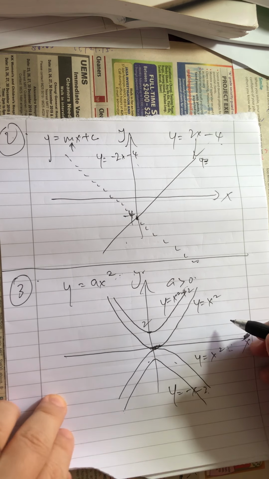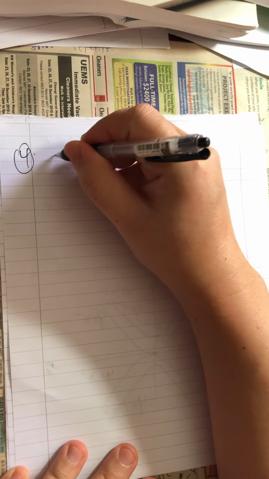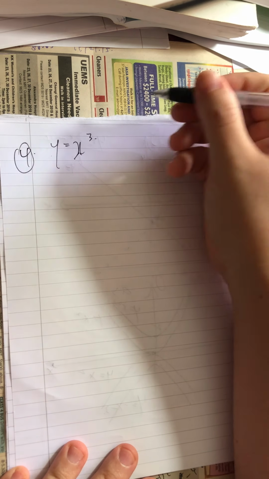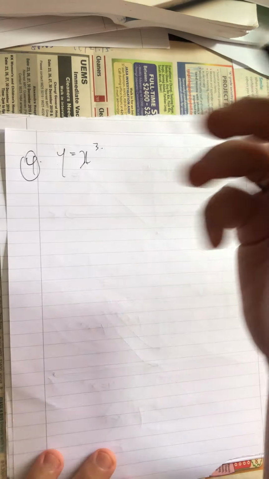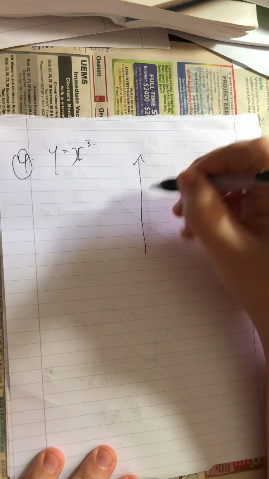Now what happens if I have this type of equation? Now we're going to the fourth type already. y equals x cubed. This is something you learn in Sec 3. So it's very simple. Sec 1 power 1, Sec 2 power 2, Sec 3 power 3. Of course there can be other stuff here, but let's just learn the general shape.